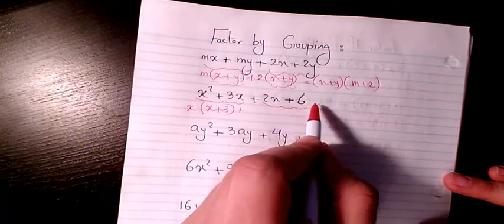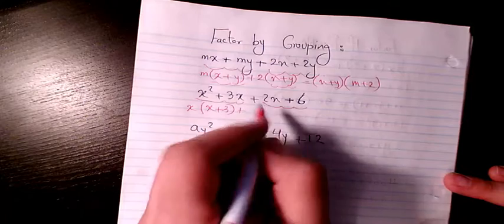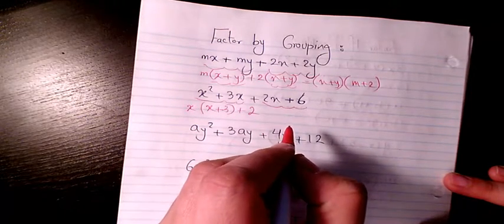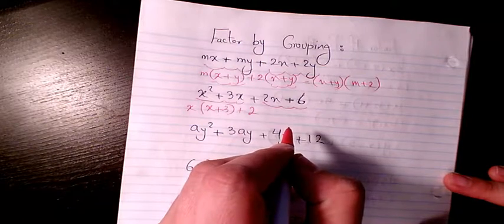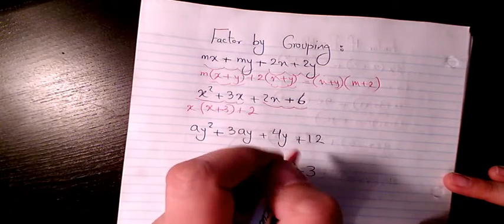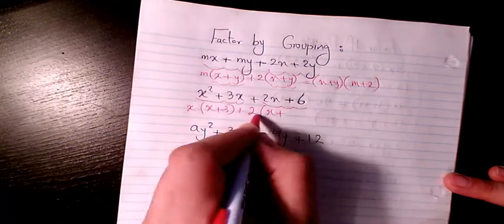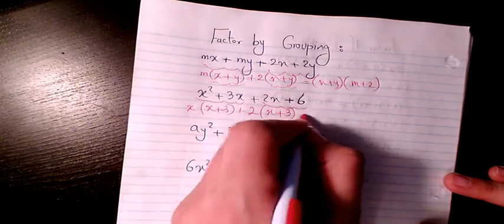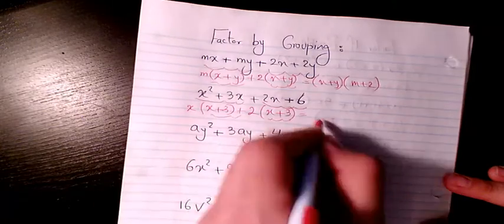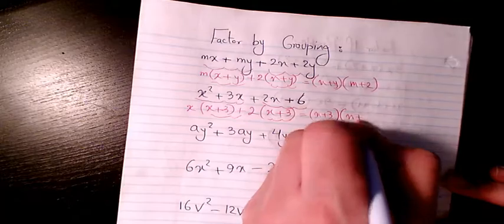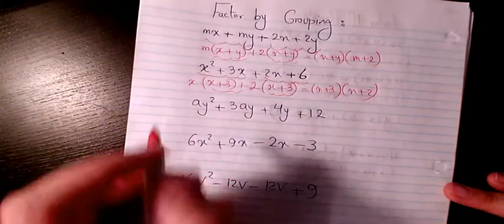Here I have 2x plus 6. What is common here is 2. The GCF is 2 basically for 2x and positive 6. So 2x divided by 2 is x, plus 6 divided by 2 is plus 3. And then I can factor it. I have x plus 3, and this side I have x plus 2. That's solved too.